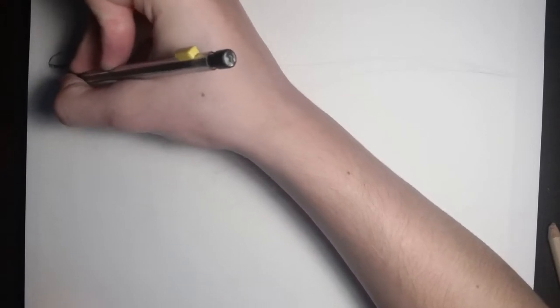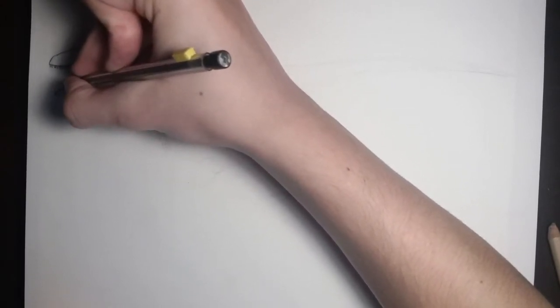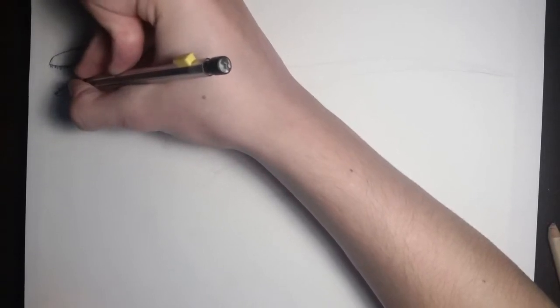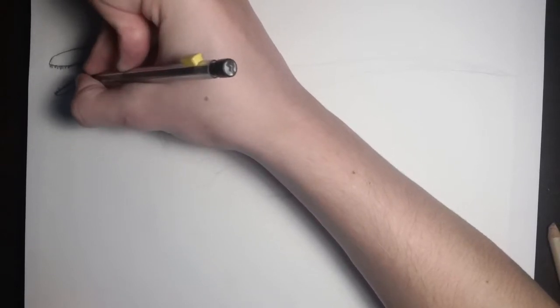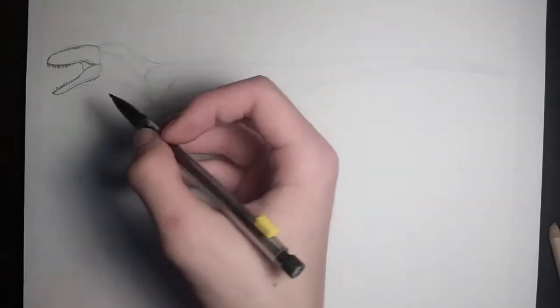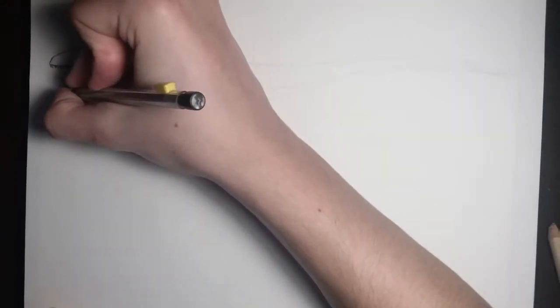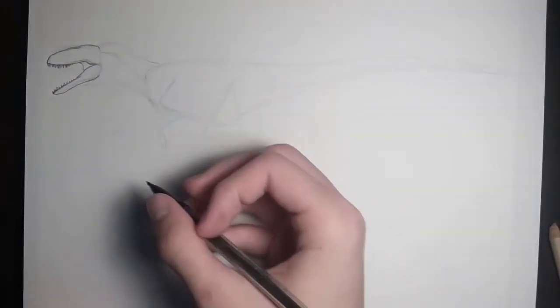And we're going to have the bottom teeth. They basically end right here, so don't go as far up as the top jaw teeth, I guess you would call it, do.